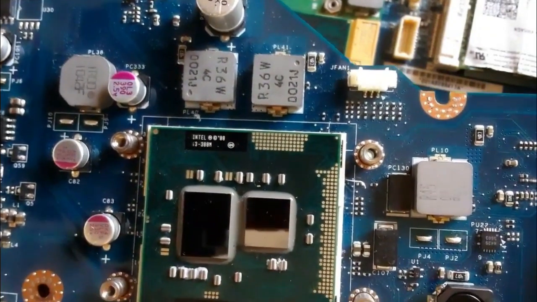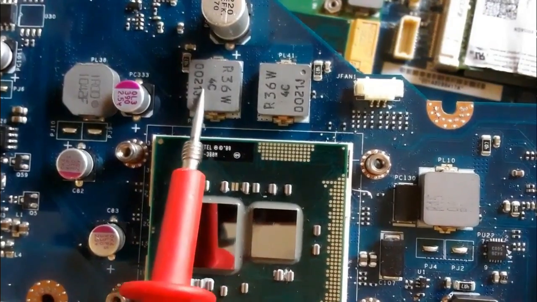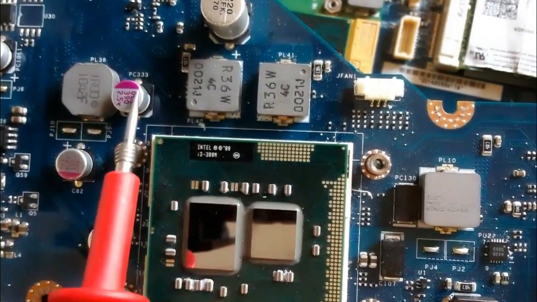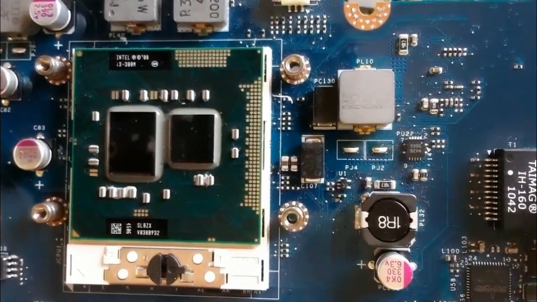So this is the processor, as you can see. Here we have two channels or two inductors, as you can see. Here these are chemical capacitors, with plus and minus.